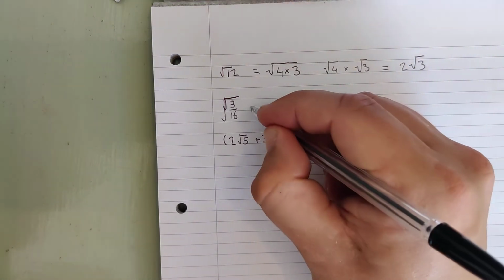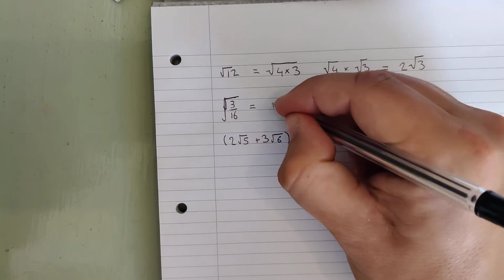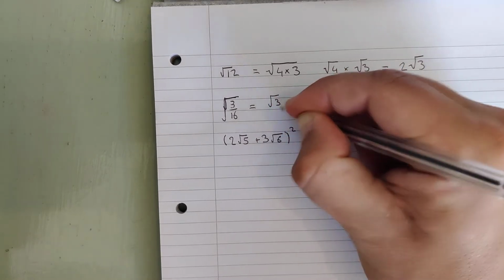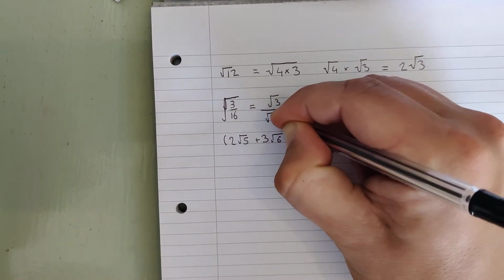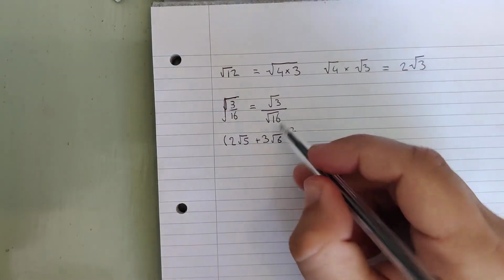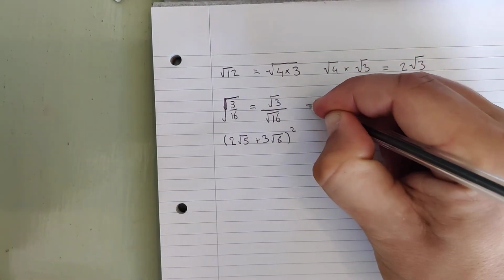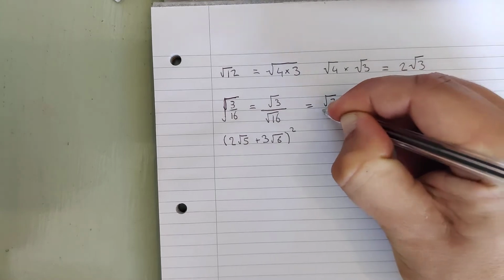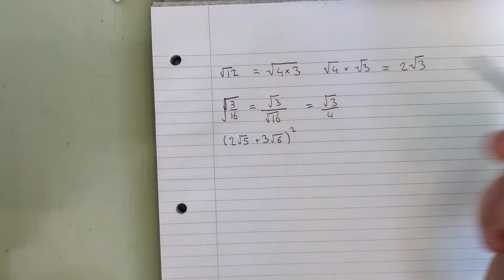Similar on this question, you can remember you can rewrite this like that, exactly the same. The square root of 16 is 4, so just like that, 4 times 4 is 16.